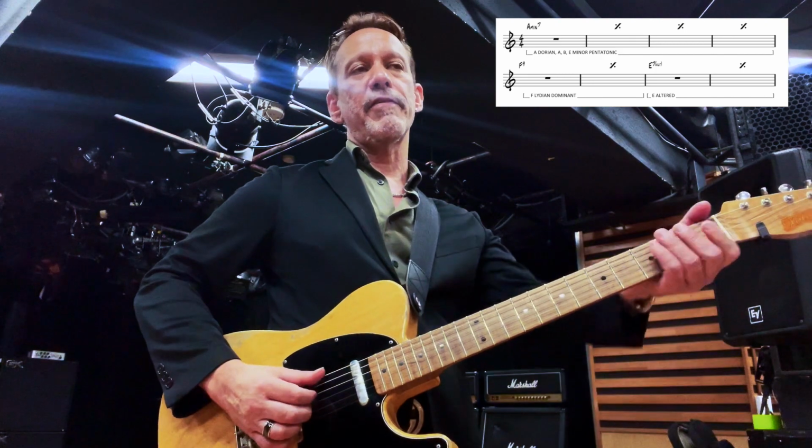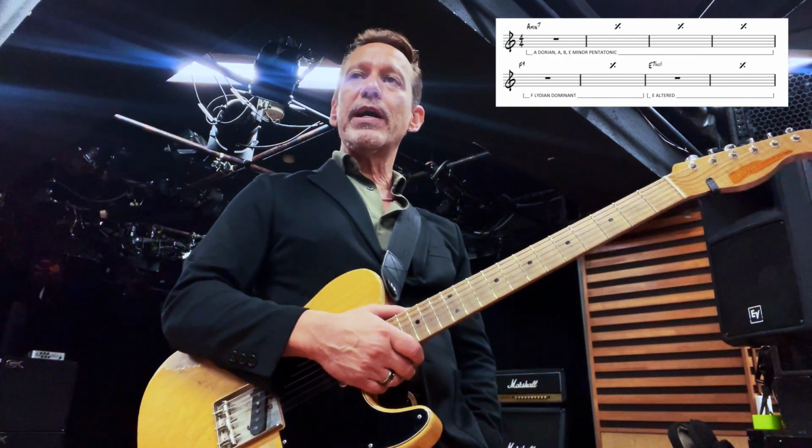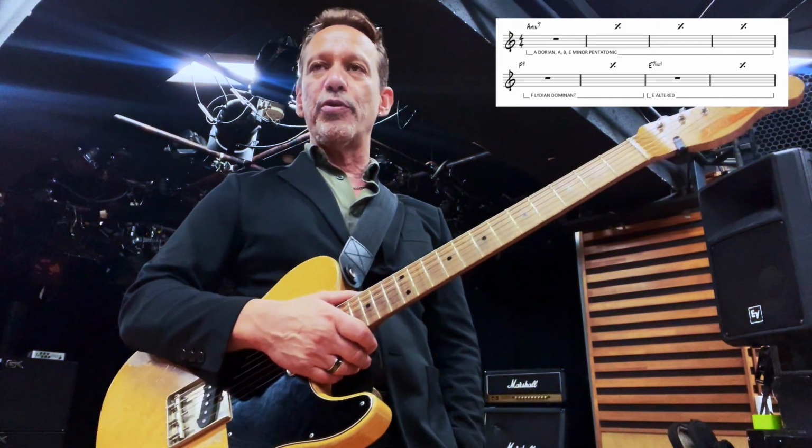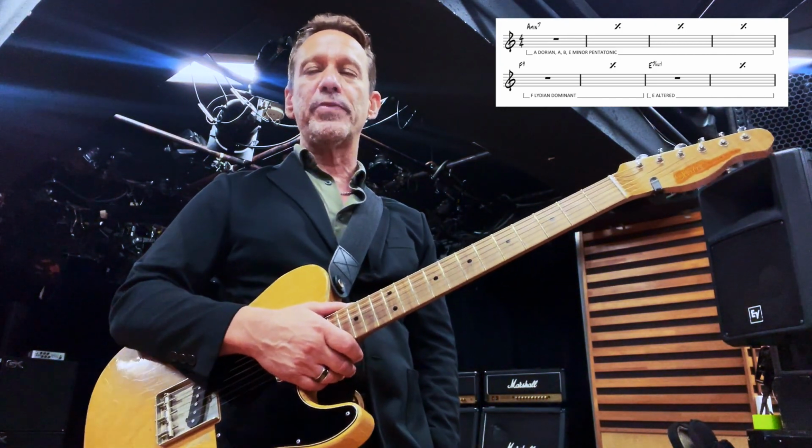One measure of F7. I'm sorry, 2 measures of F7. And then 2 measures of E7 altered, which is, I think in this case, maybe sharp 5, sharp 9. Now, let's say you had to play over this on a gig or wherever, on somebody's tune, you're recording or whatever, and this progression popped up.